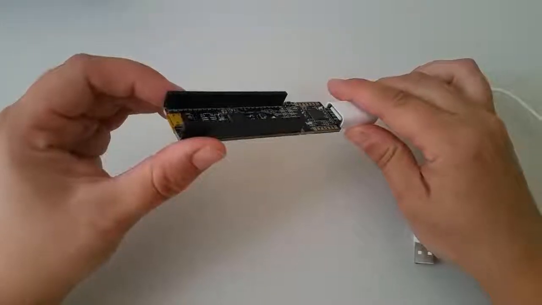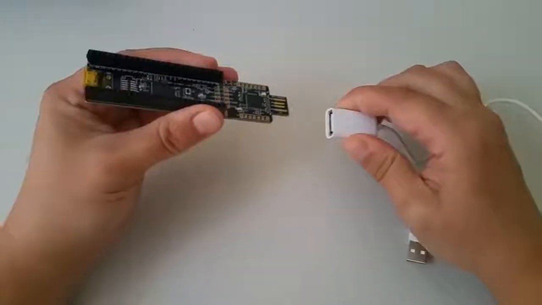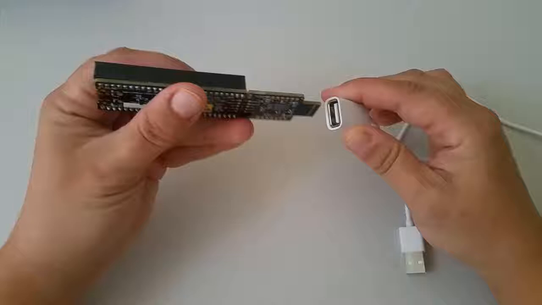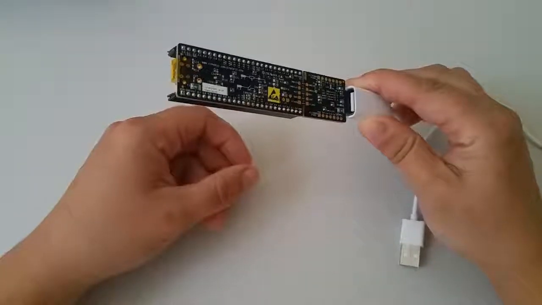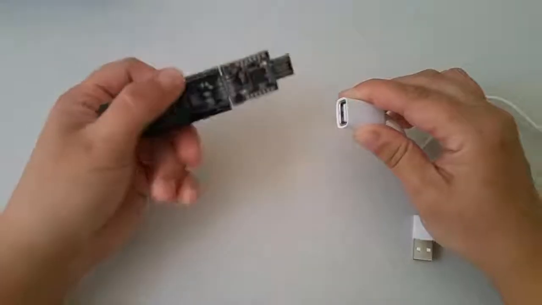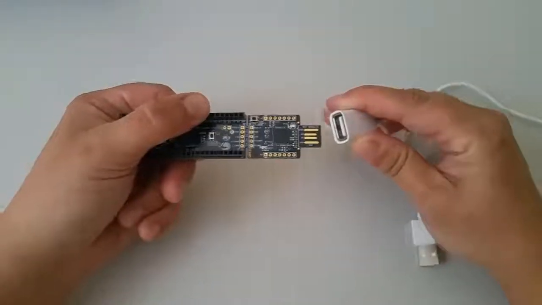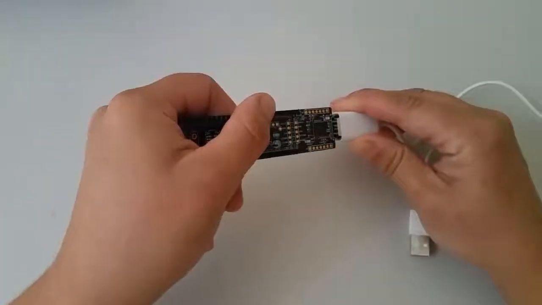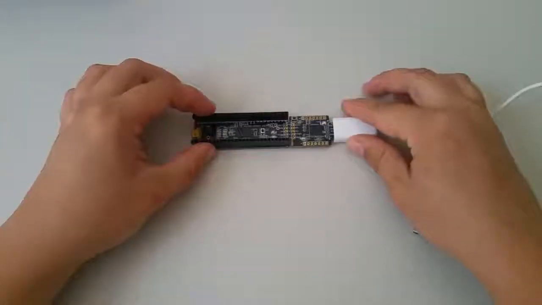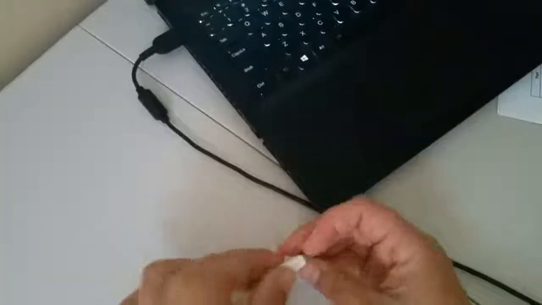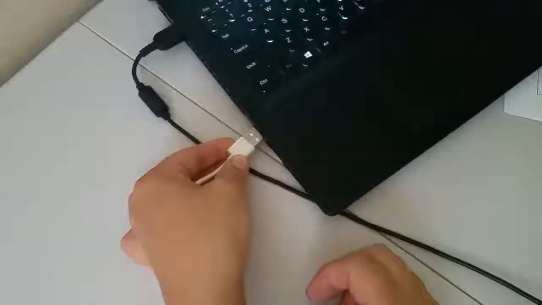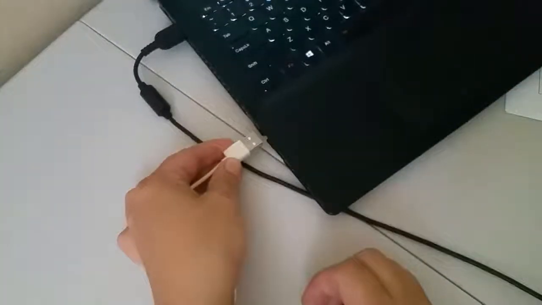Note that it's possible to plug the PSoC in upside down. So if you plug it in like this, it isn't going to work. You have to make sure that the copper traces on the top are plugged in like that. Next, take the other end of your USB cable and plug it into the computer that you are using to write the code.